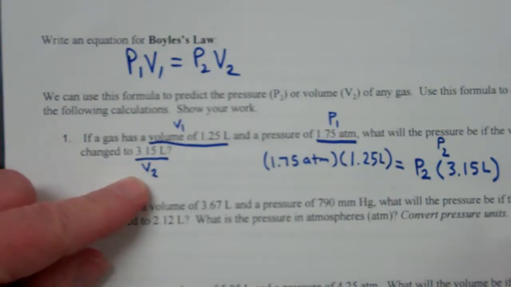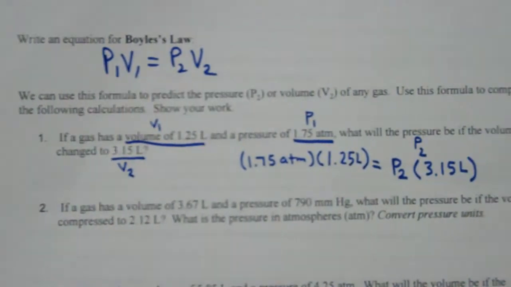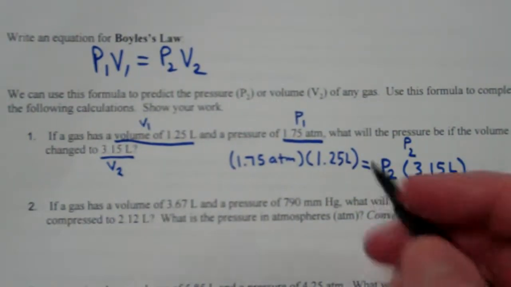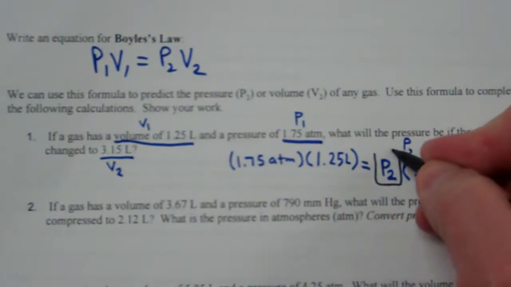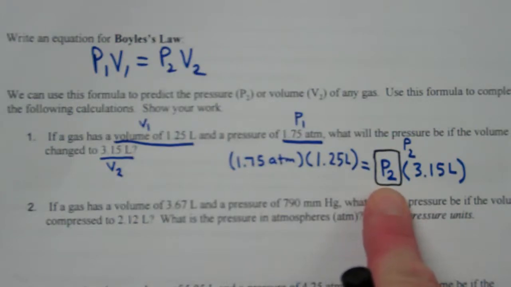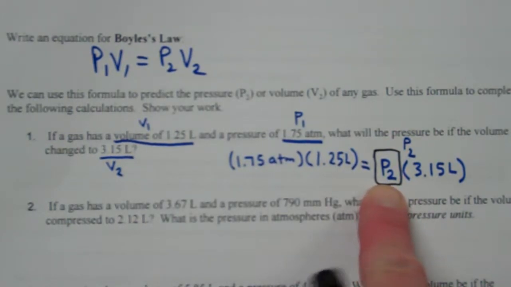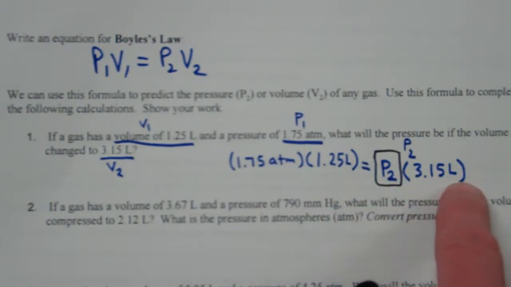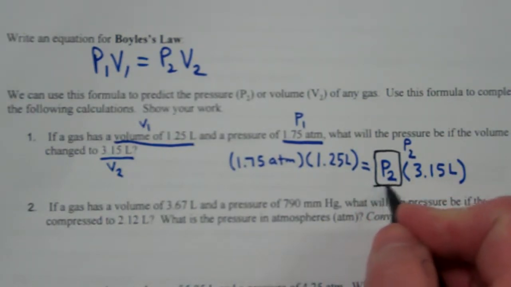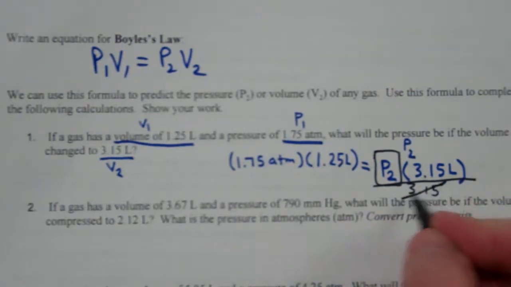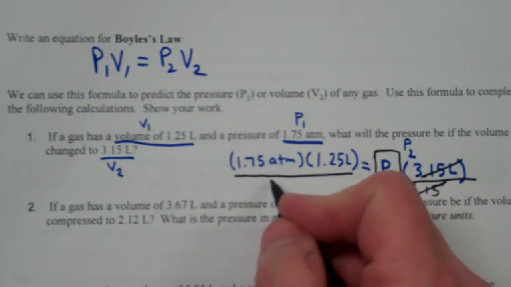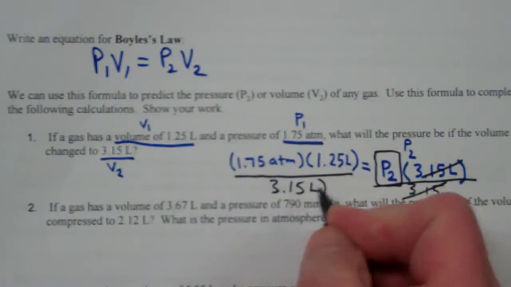All right? Now, can you just look at this equation and see that this is what you're solving for right here? If that's what I'm solving for, that means I need to isolate that so it's all by itself. So how can I do that? Well, if I get rid of this by simply dividing by it, so divide this side of the equation by 3.15. 3.15 gets rid of it. All right, but then I've got to divide over here too. So divide by 3.15 liters.